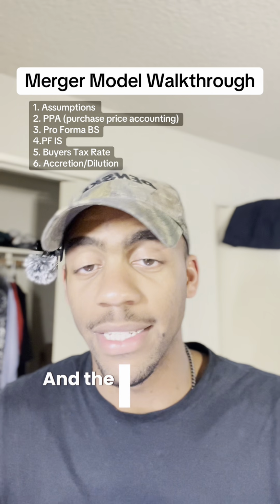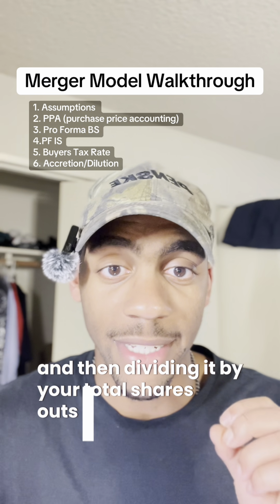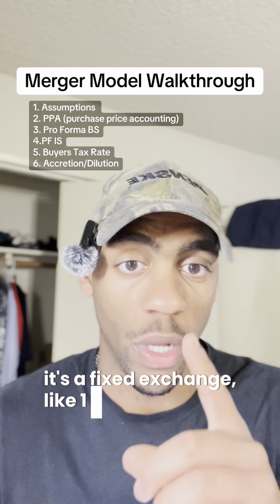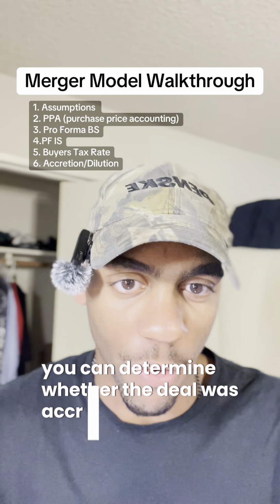Now, this takes us to step five, which is applying the buyer's tax rate to that pre-tax income. In step six, which is finding your net income and then dividing it by your total shares outstanding, assuming that if it's a stock purchase, it's a fixed exchange, like 1-to-1 for stock, and getting your net income. And with that net income, you can determine whether the deal was accretive or dilutive.